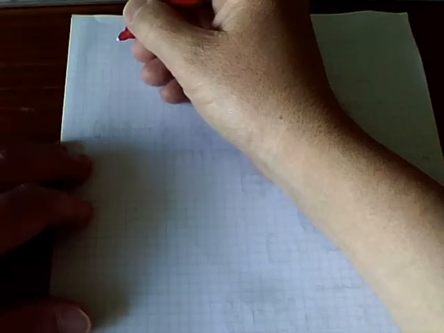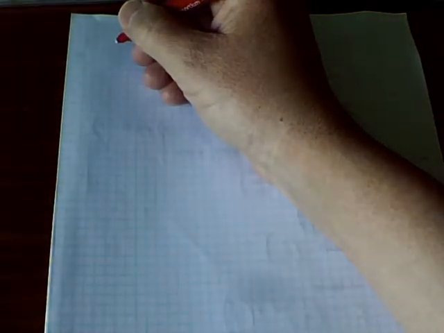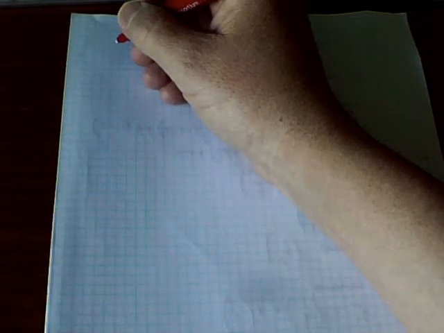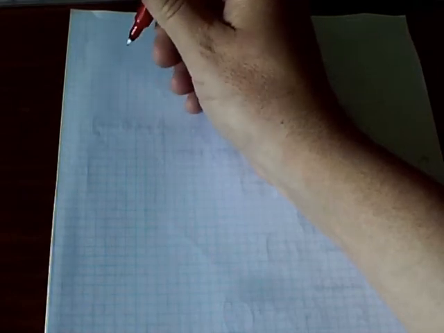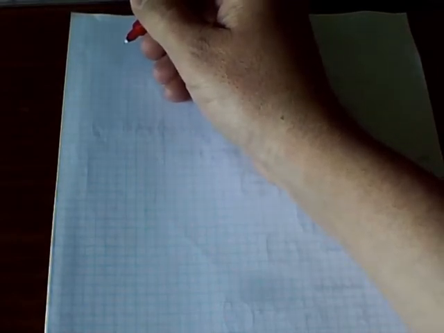FP3. This is FP3, June 2012, question 2. That question asks us to solve the equation z to the power 4 equals 2 lots of 1 plus i root 3, giving the roots exactly in the form r cos theta plus i sin theta, where r is greater than 0 and theta lies between 0 and 2 pi.